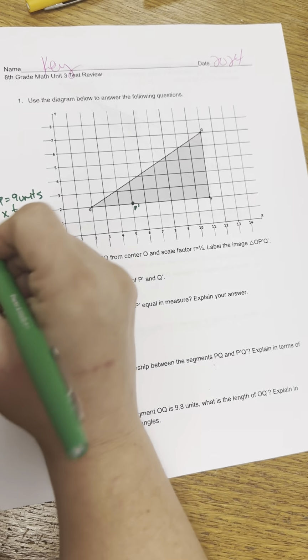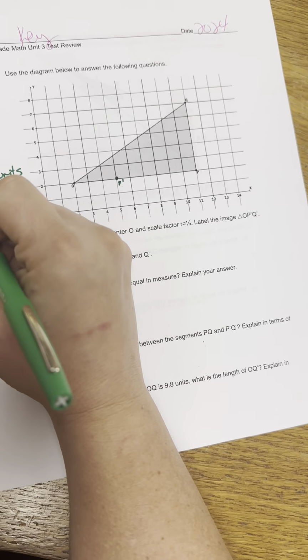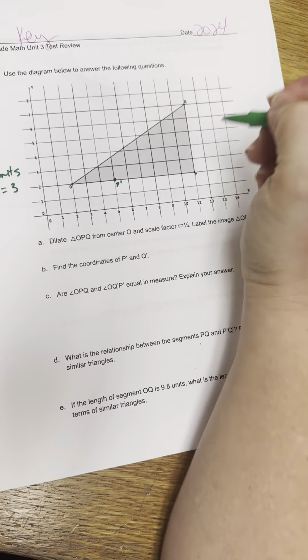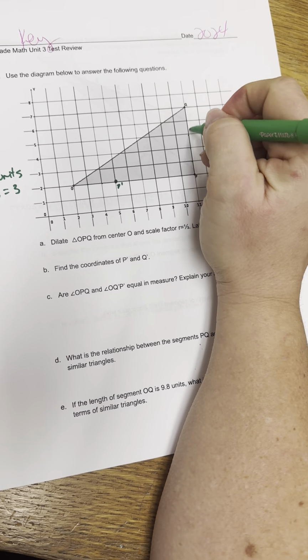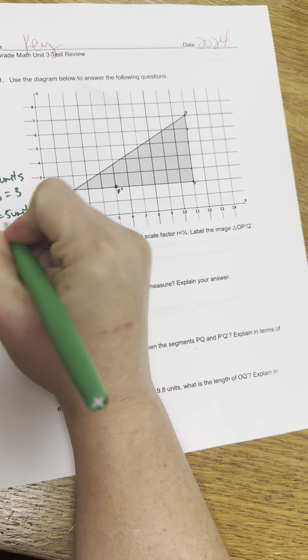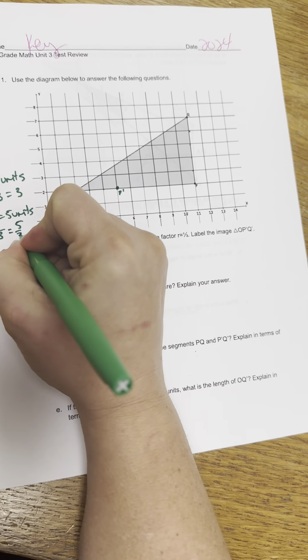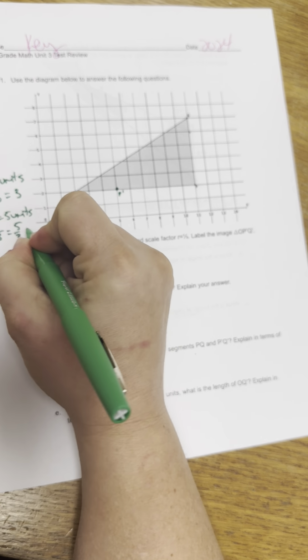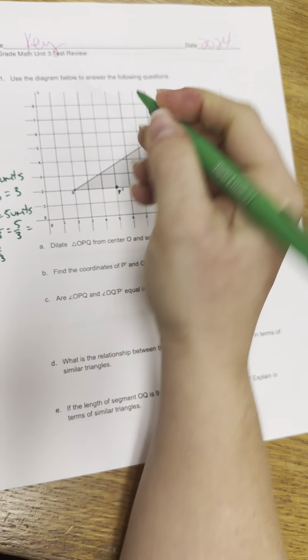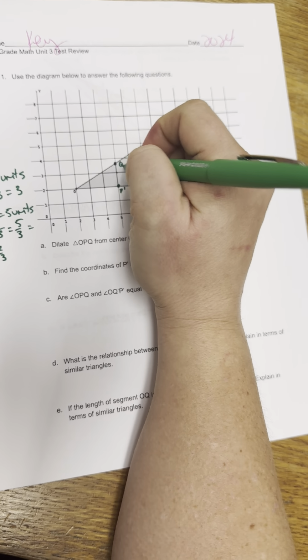And then I can do the same thing for P and Q. So PQ is 1, 2, 3, 4, 5 units. And I can multiply that times 1/3, which is 5/3, or 1 2/3. So I can go up 1 2/3, and that's Q prime.